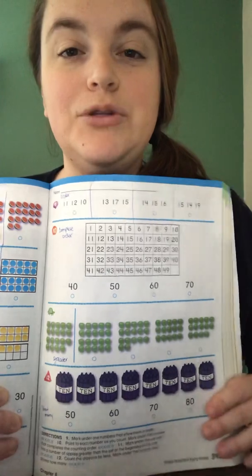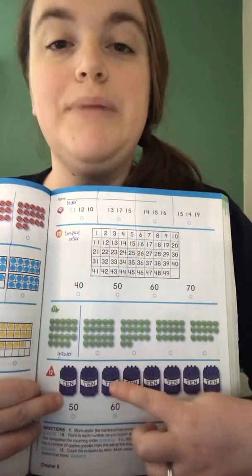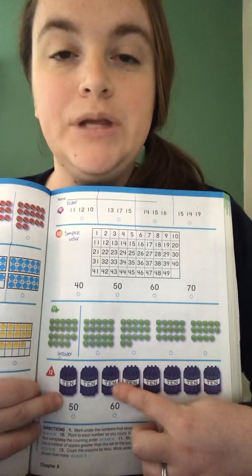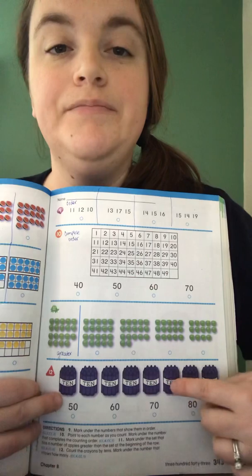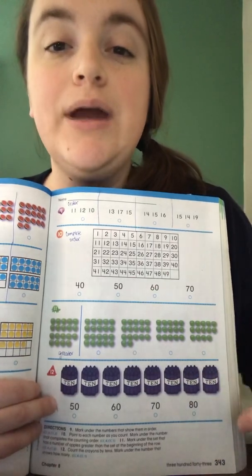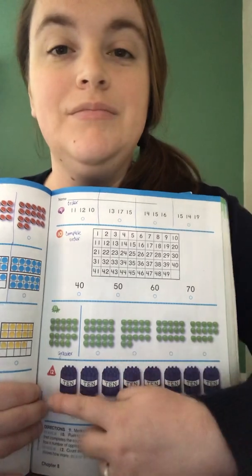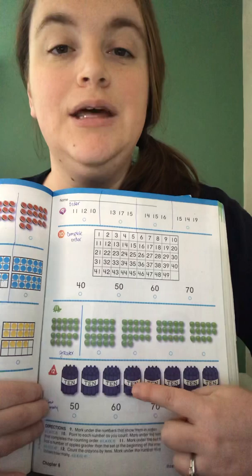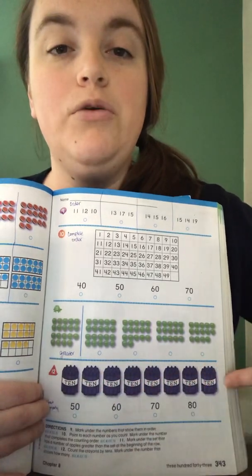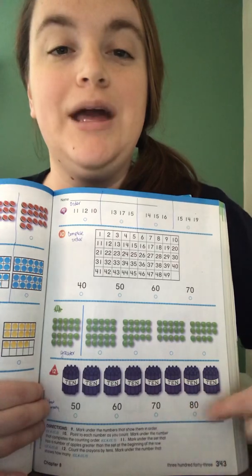Come down to number 12. We have crayons and they are showing us that they're grouped by 10. So count by 10 each set and figure out how many crayons you have. Count by 10, 10, 20, 30, 40, all the way, and fill in the bubble for how many crayons you have.